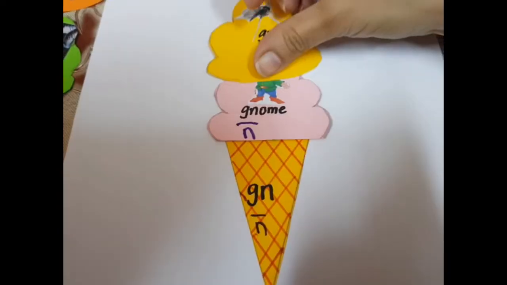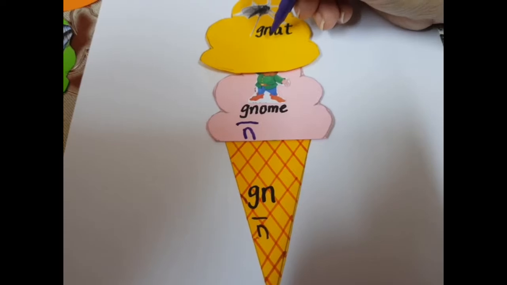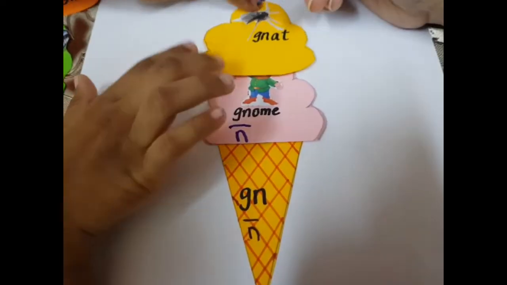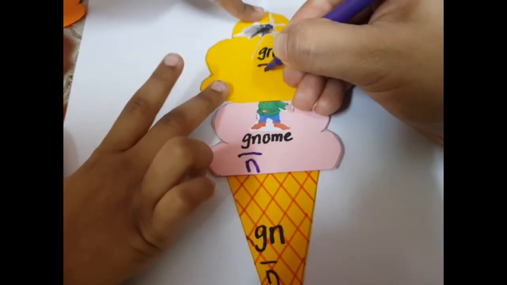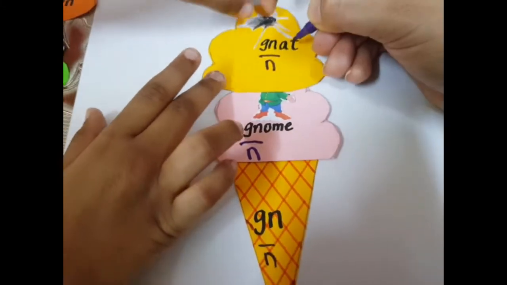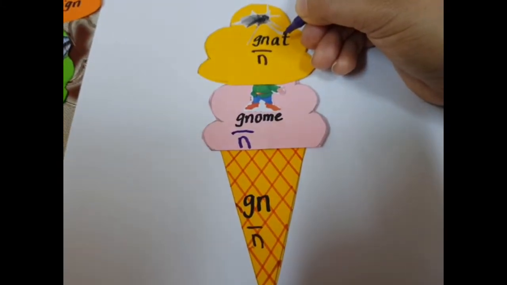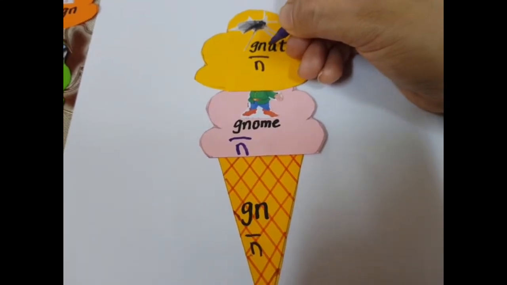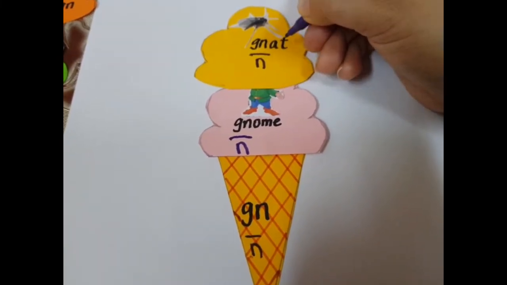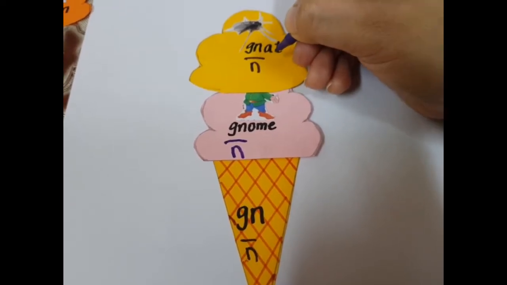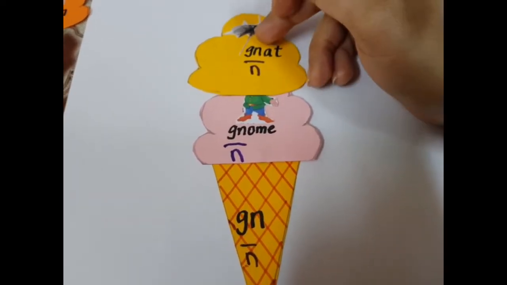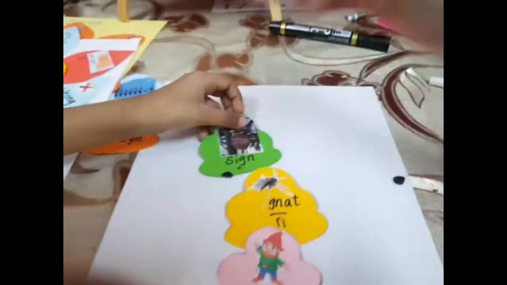Now tell me, what is the sound of GN? It makes the N sound. The sound of A? G-N-A, na. And the sound of T? So G-N-A-T, gnat. Gnat is an insect.